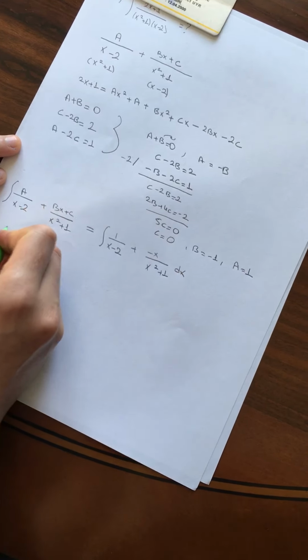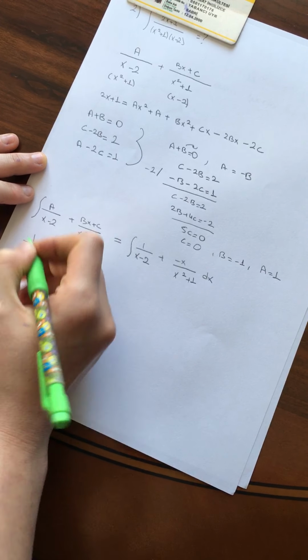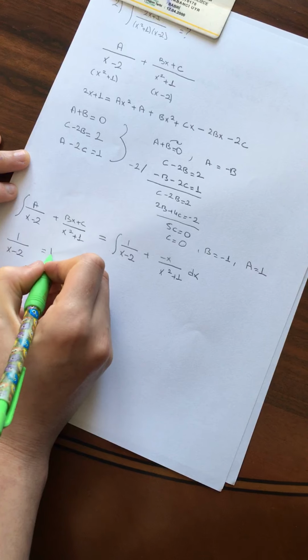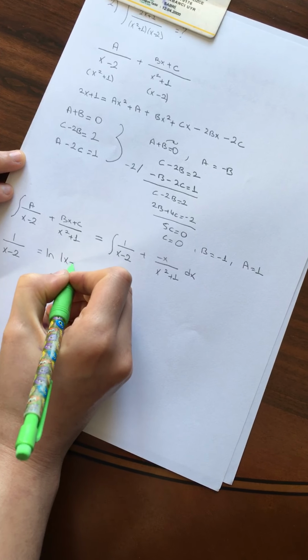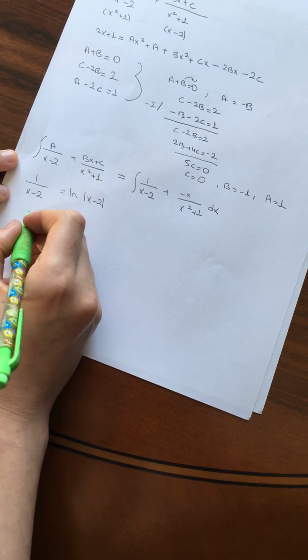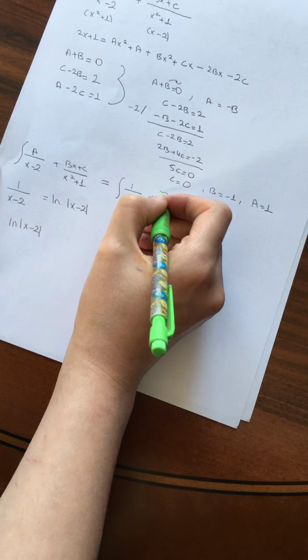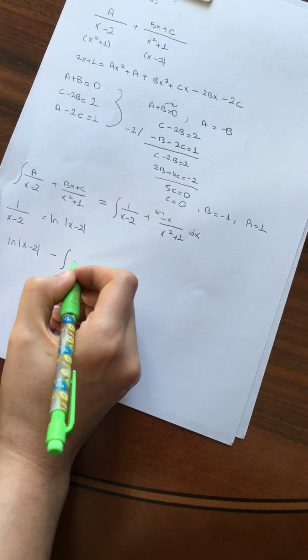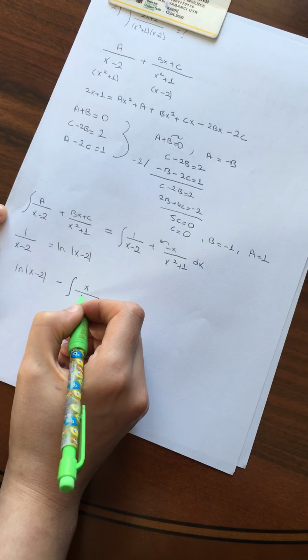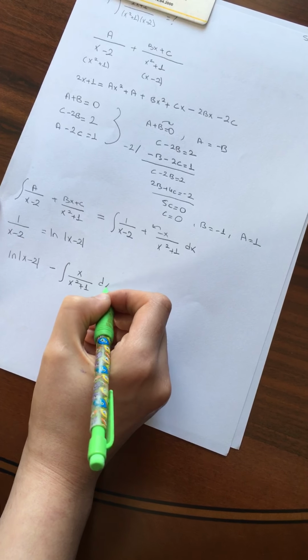The integral of 1 over x minus 2 is ln of x minus 2, I write this, and then minus the integral of x over x squared plus 1 dx.